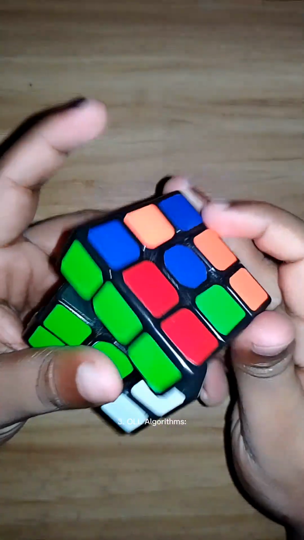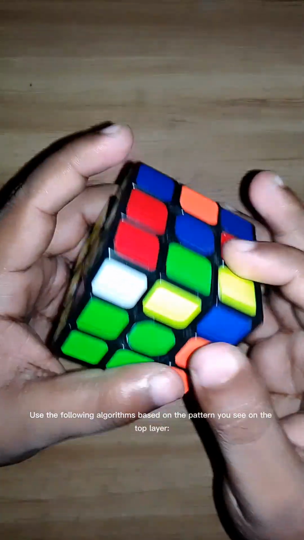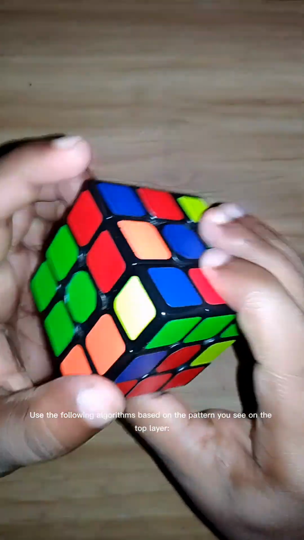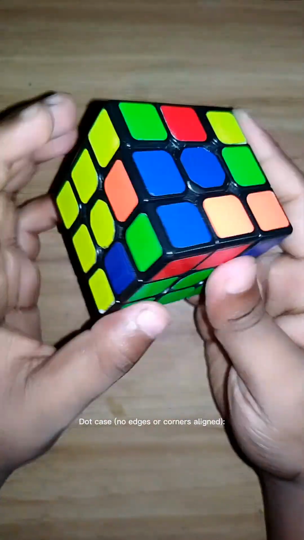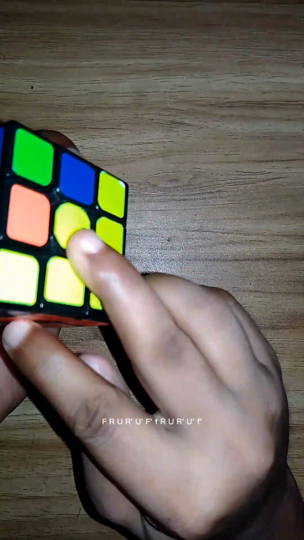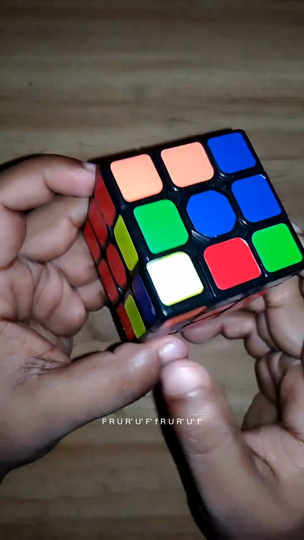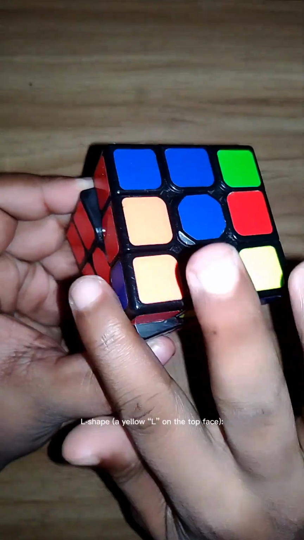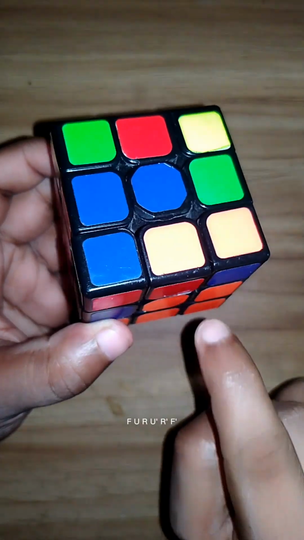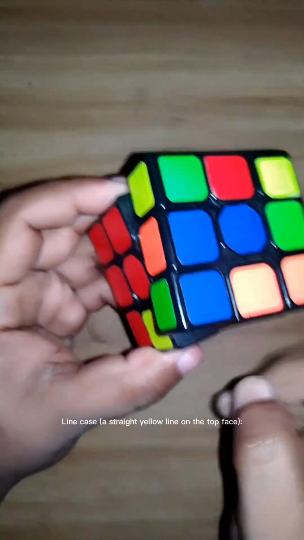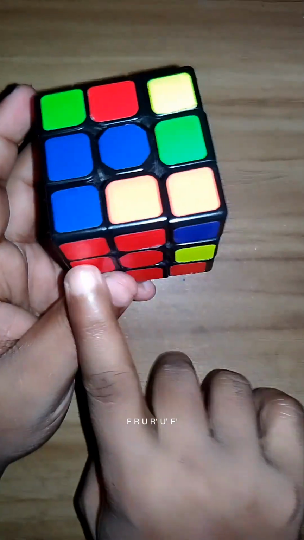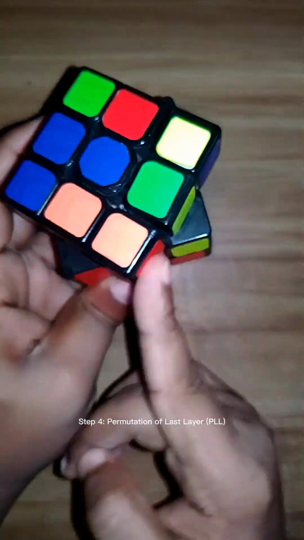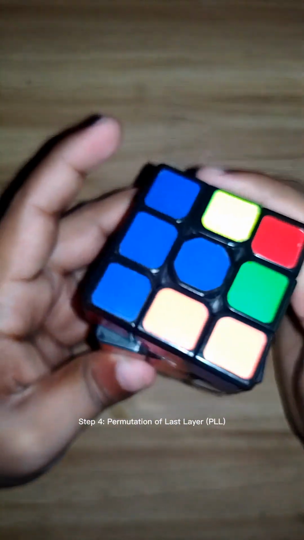OLL algorithms. Use the following algorithms based on the pattern you see on the top layer. Dot case: no edges or corners aligned. F R U R' U' F', F R U R' U' F'. L shape, a yellow L on the top face: F U R U' R' F'. Line case, a straight yellow line on the top face: F R U R' U' F'.